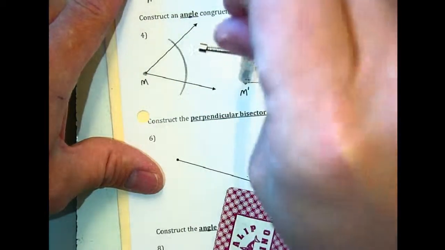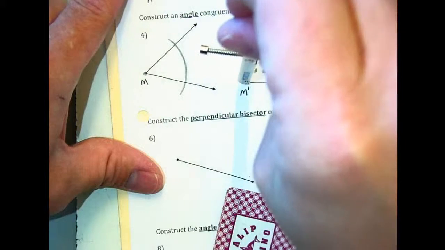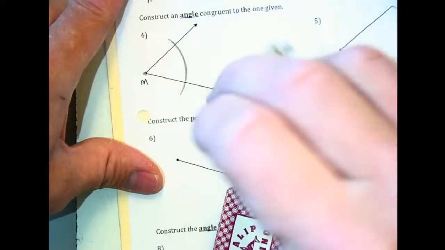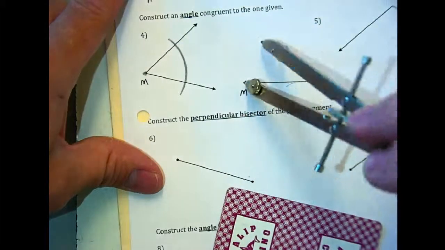No relation to Optimus. For you Transformer fans out there. Dude, that's some of my best stuff.